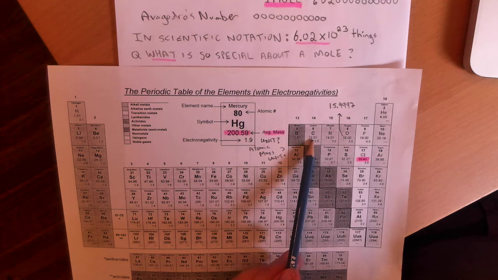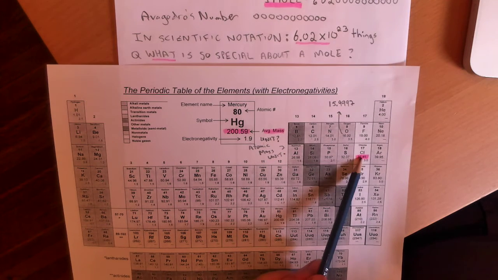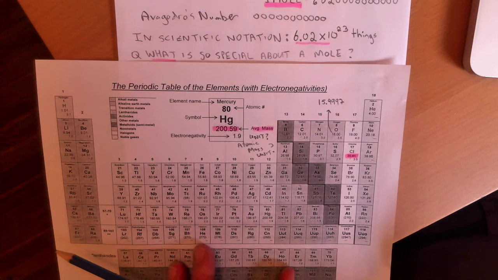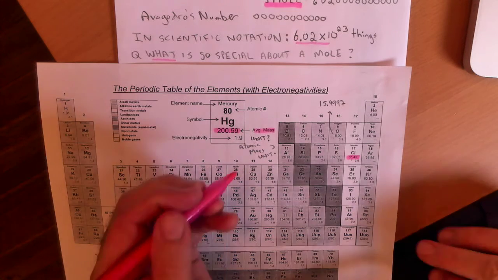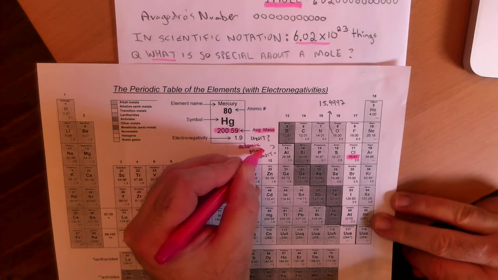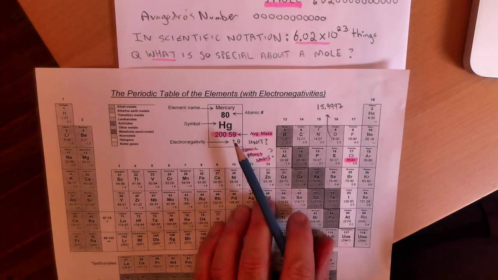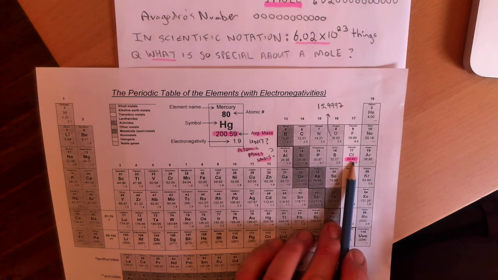And what it means is that, say for chlorine, an atom of chlorine weighs 35.45. What units? They're called atomic mass units. And they're really not at all useful because they're way too small to be put on a balance. And what the mole does is it takes the atomic mass units and converts them into grams. So if you had 35.45 grams of chlorine, that would be 1 mole of chlorine.